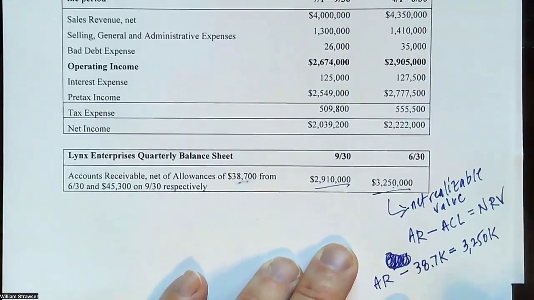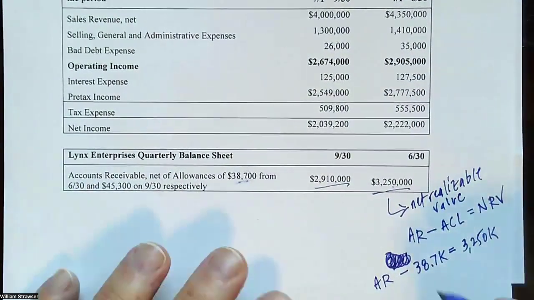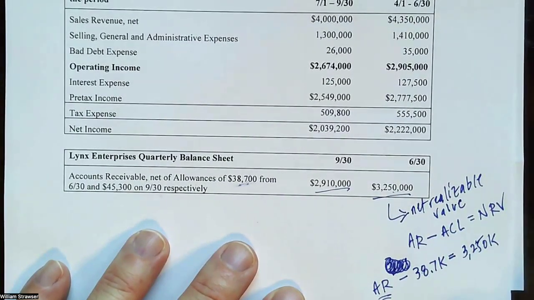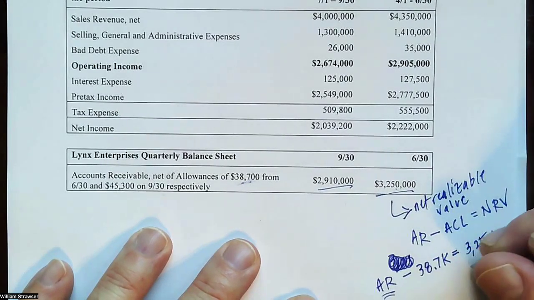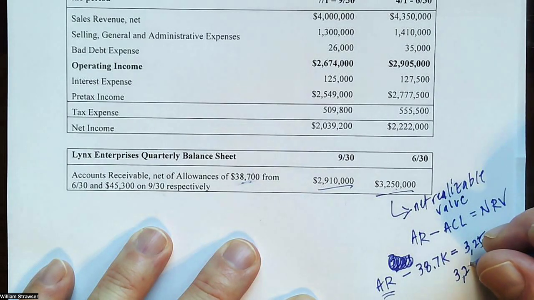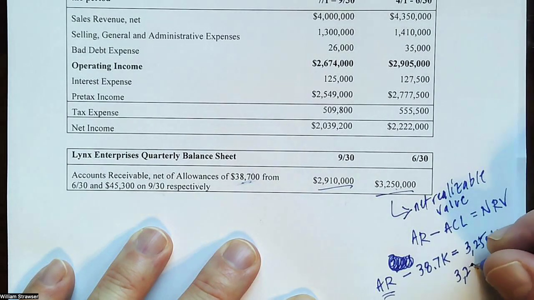And so all I need to do in order to figure out what the balance of my AR account is, is add that allowance back. So that would become 3,208,200. I'm sorry, I'm dying on simple math right now.